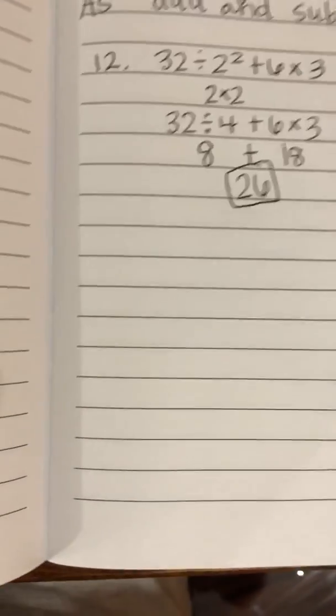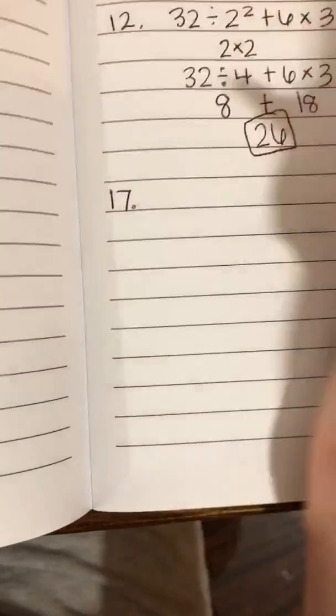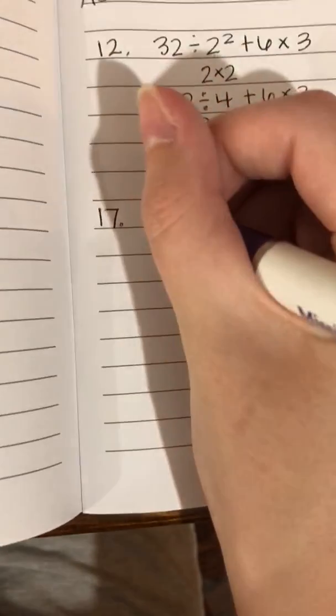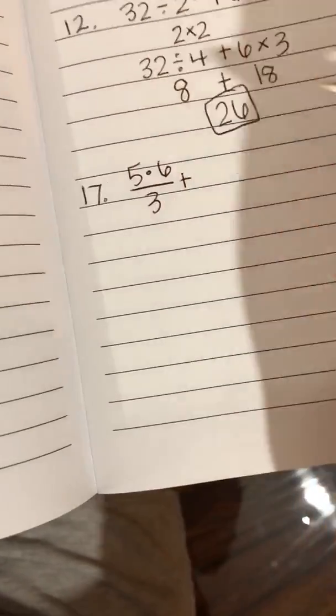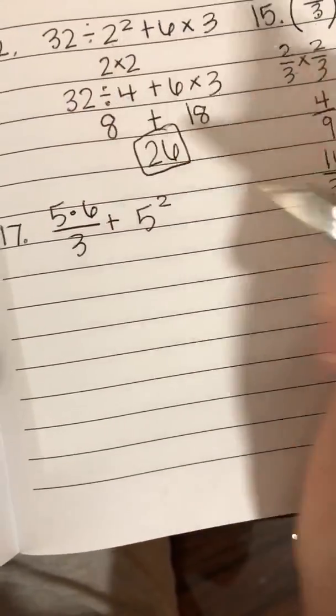All right, the next one I'm going to work is number 17. Number 17 in your book. It says 5 times 6 divided by 3 plus 5 squared.